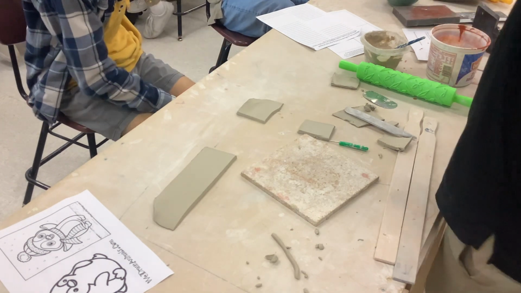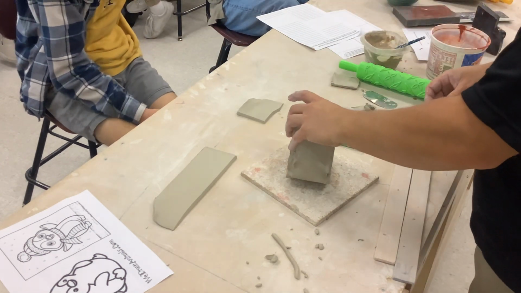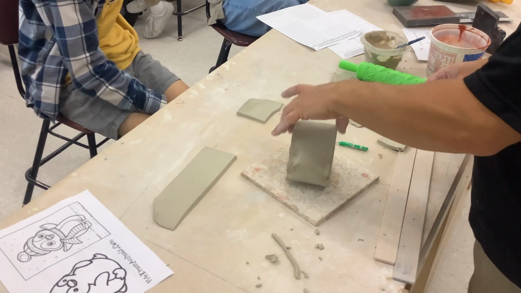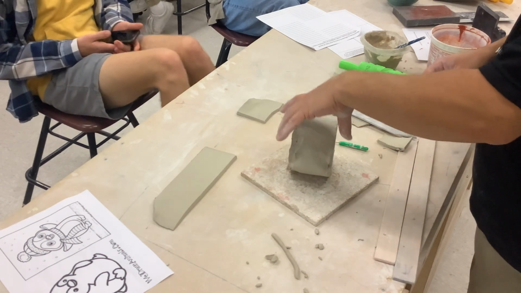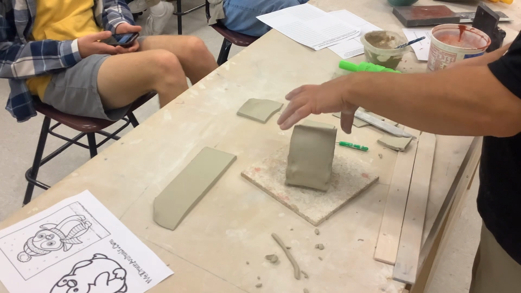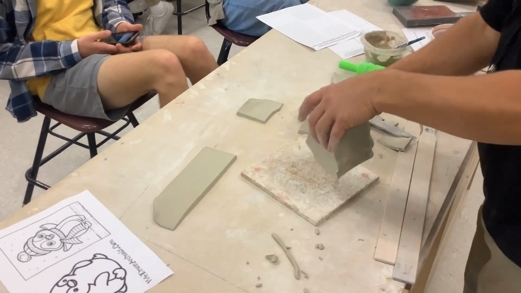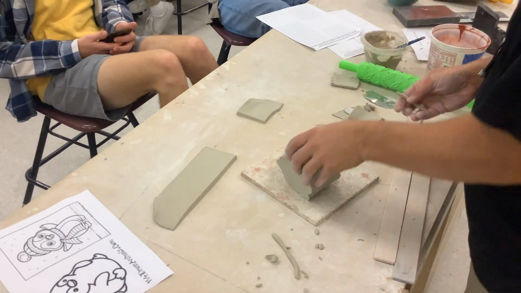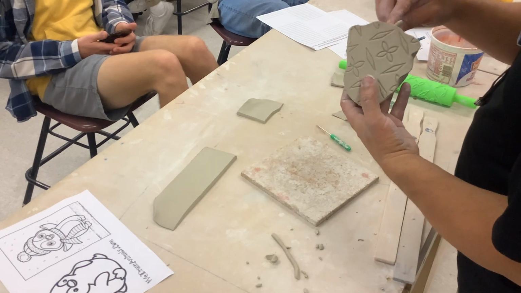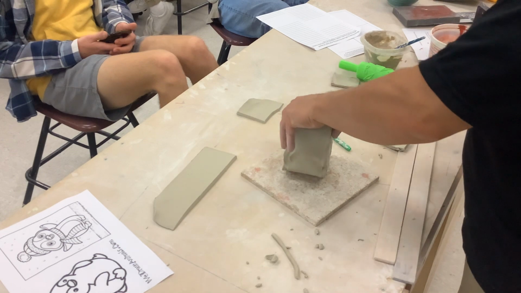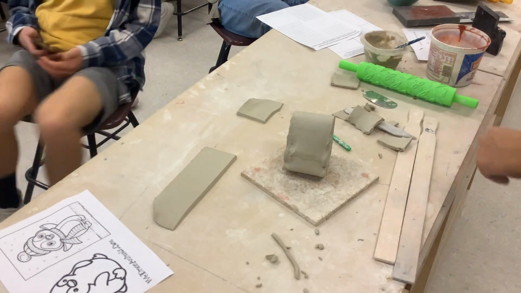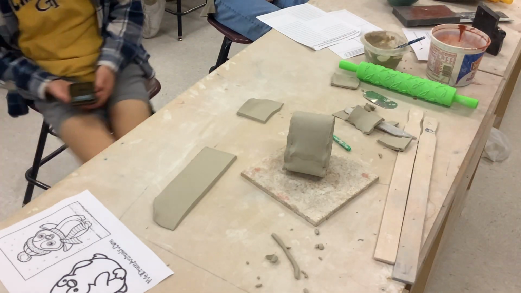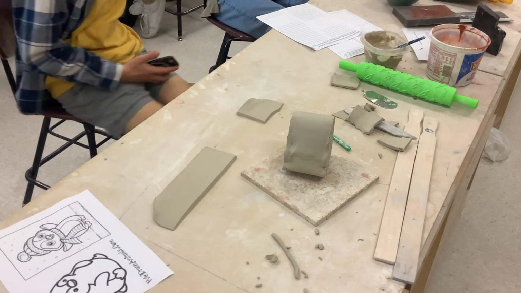So, here's the piece, right? There's some things I need to clean up. This is what I'm talking about. It's not too bad, but it's kind of rocking back and forth. That's great. You can just throw it down if you want, or I can score and slip a little piece over here, blend that in. That'll help too. Okay. Thoughts, comments, questions, concerns?